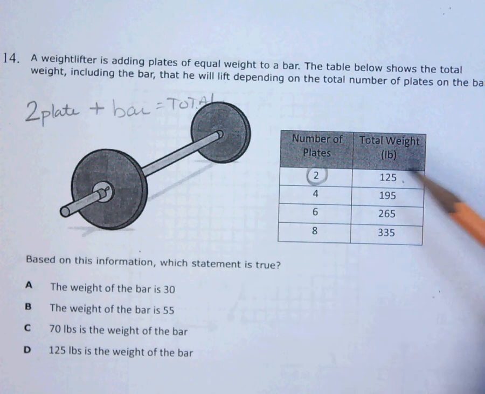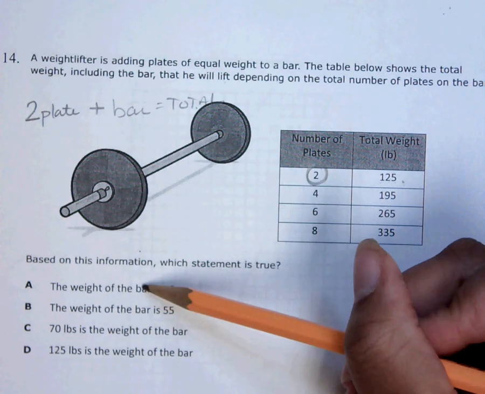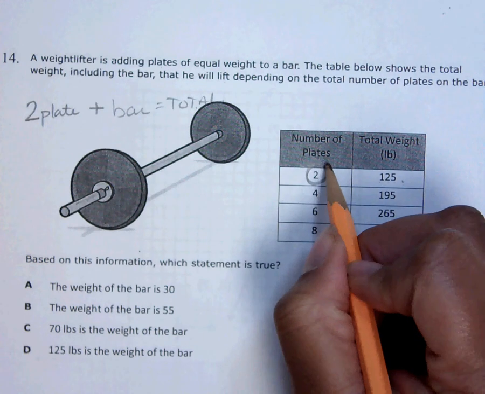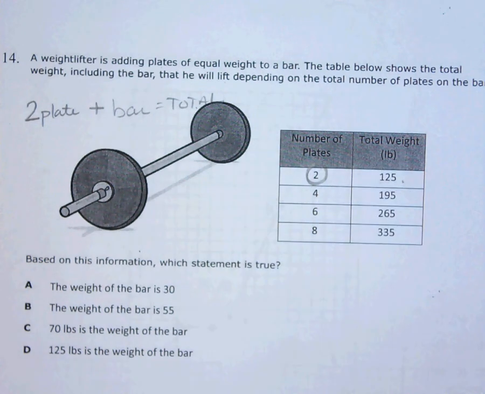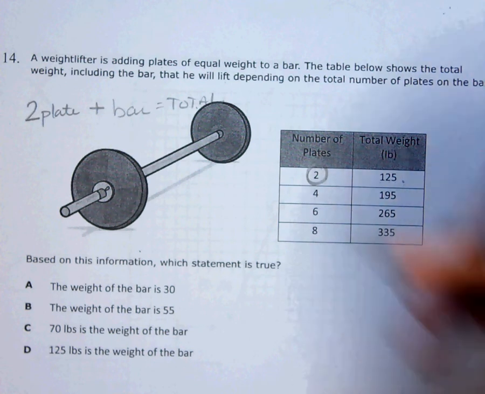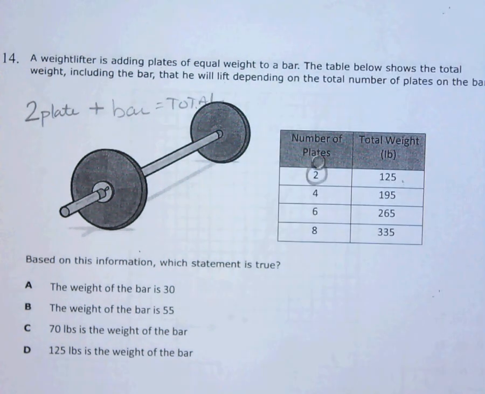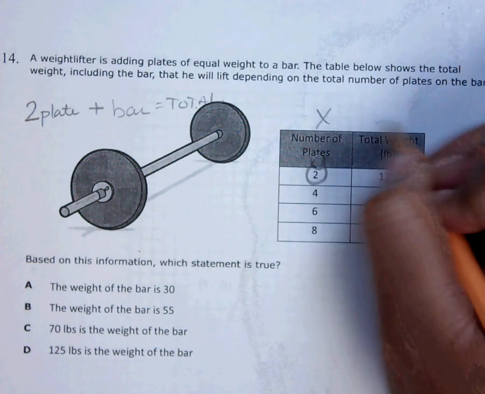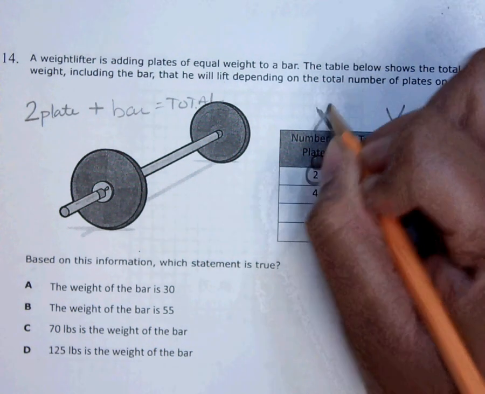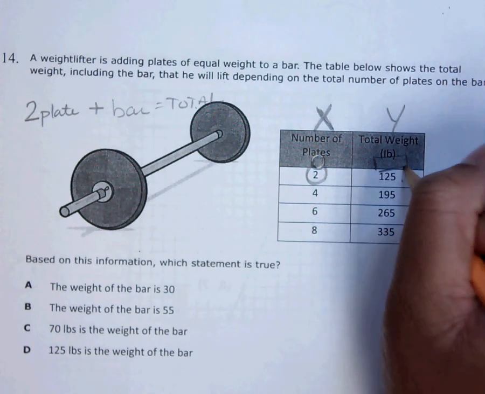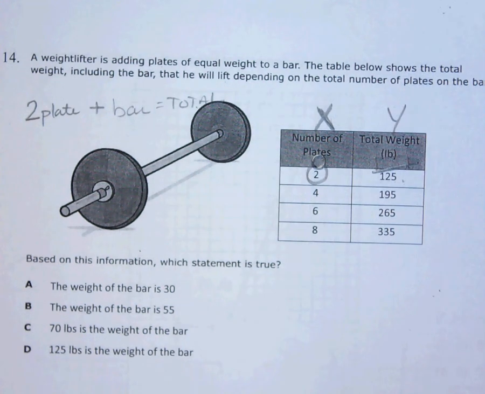So how do I figure out how much the weight of the bar is? Okay, well, when will you have the weight of the bar? When this table says 0 plates. So this is X and this is Y. So when X is 0, when you're writing the rule and you go back and put in the 0 and find that number, your starting point, your y-intercept, that's what it's asking for.